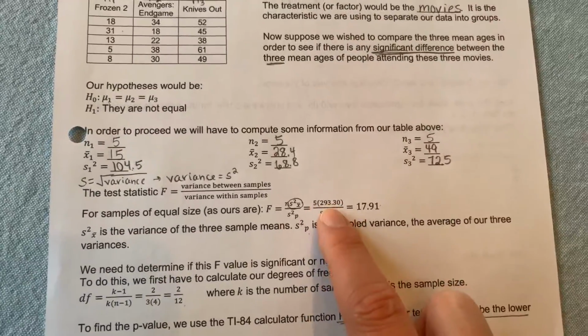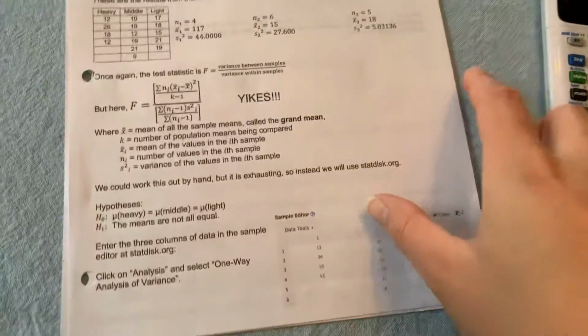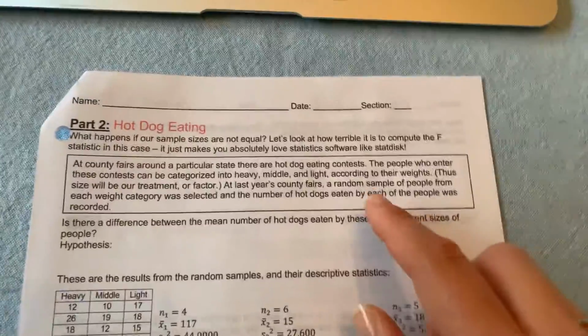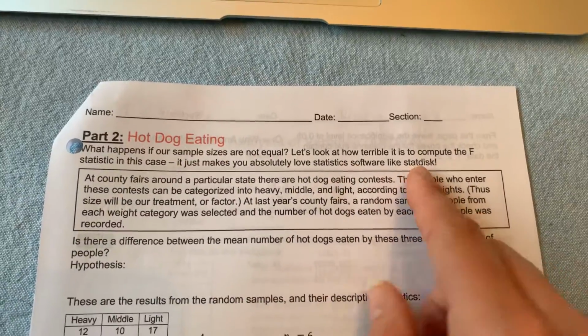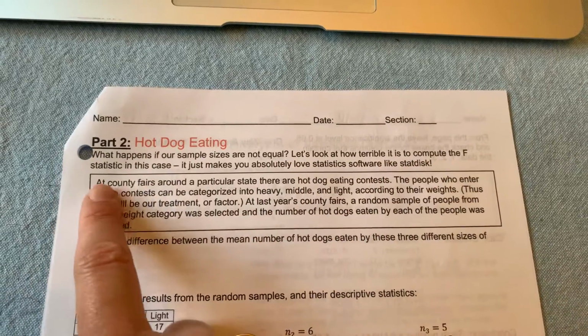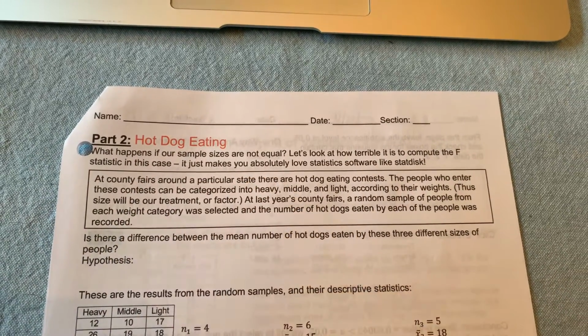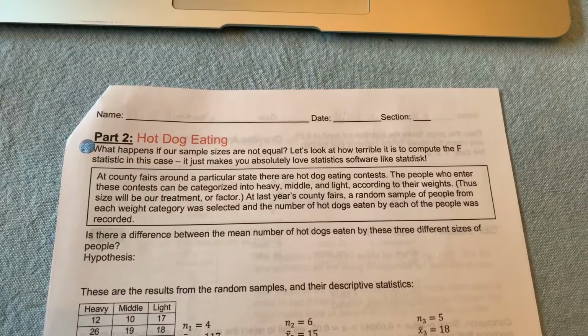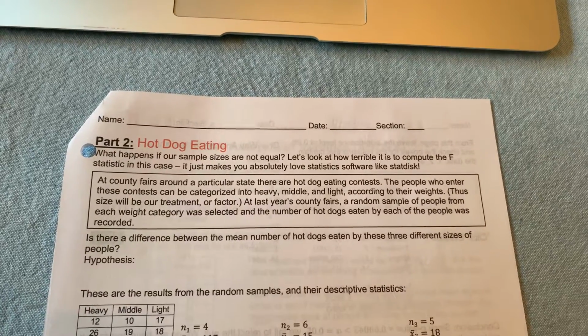I showed you how to calculate that one. You could calculate this one pretty easily as well. It's just not fun. But let's look at how terrible it is to compute the F statistic in the case when they're not equal. And this will definitely make you love StatDisk.